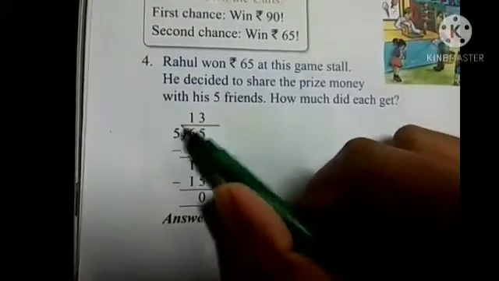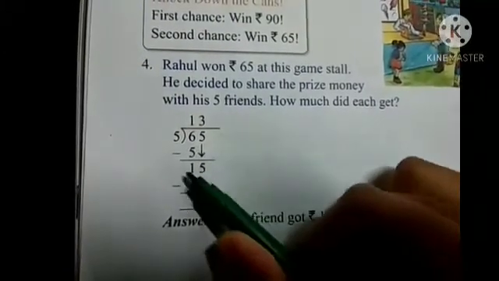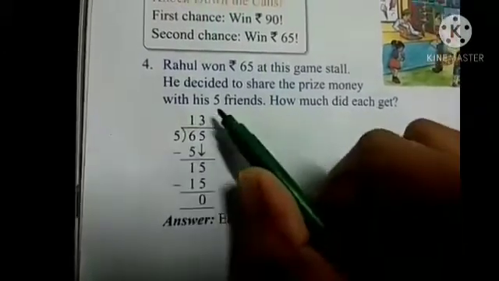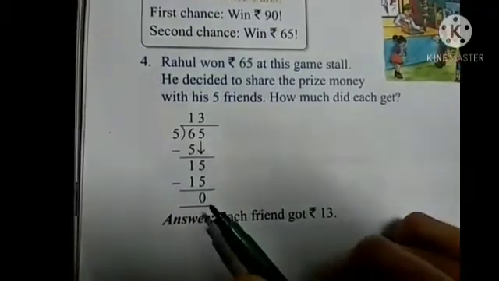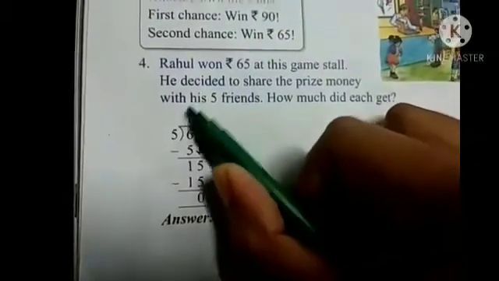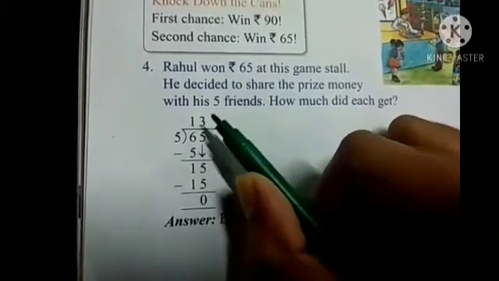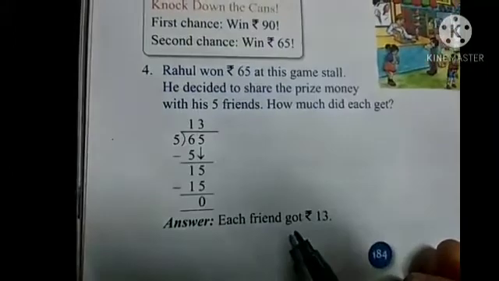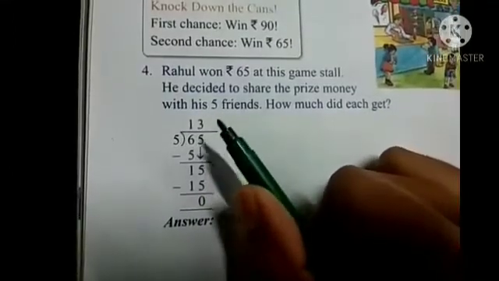So you see here 5 ones are 5, 1 is remainder, 15, the 5 will come down here, so 5 threes are 15, so remainder becomes 0. So what is the quotient here? 13, right? So 13 rupees each. That means each friend will get rupees 13.